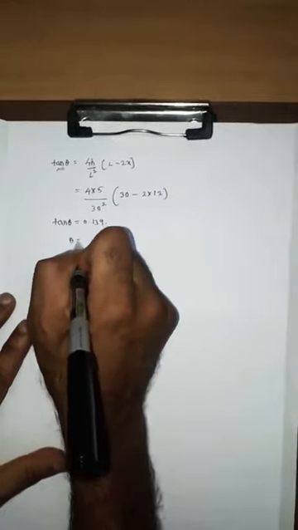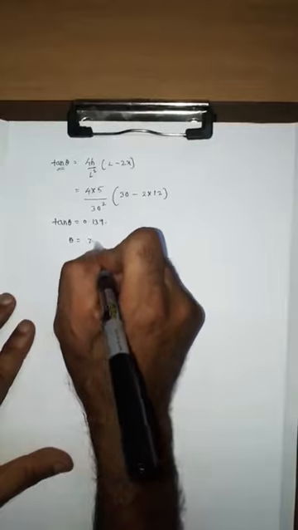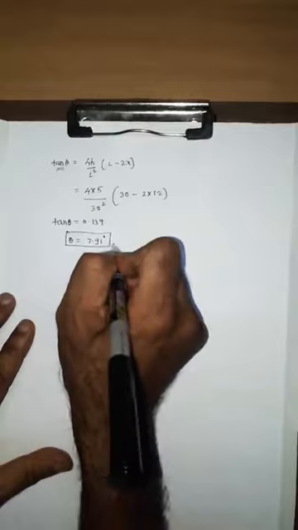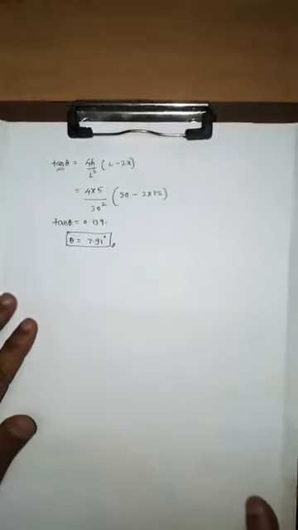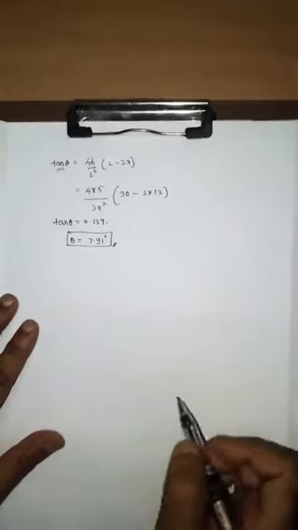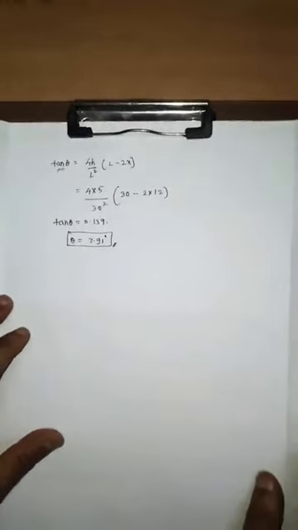0.139. So therefore theta is equal to 7.91 degree. Okay, so theta is 7.91 degree. So with the help of this theta, now we can find out the normal thrust.